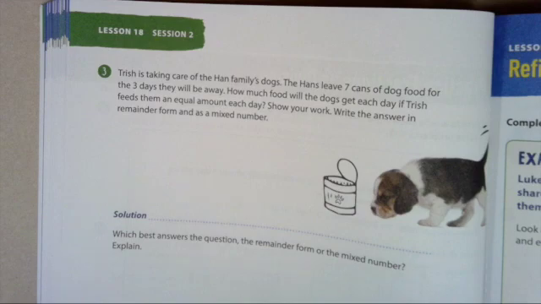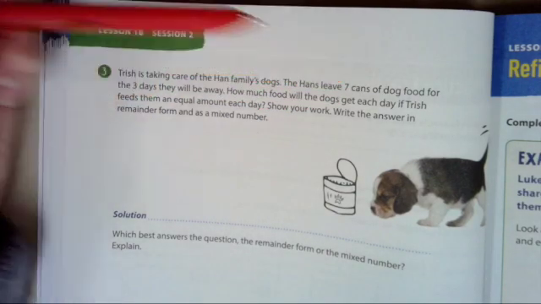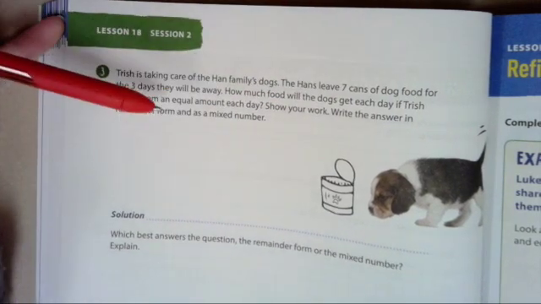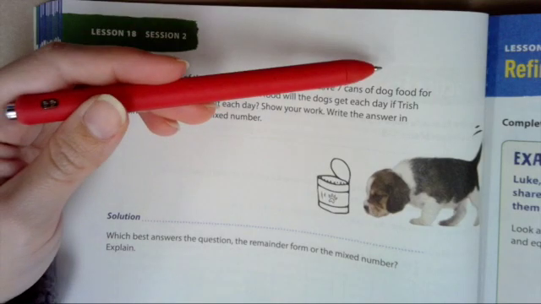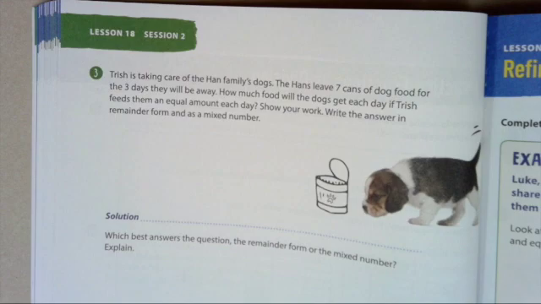Show your work, write your answer in remainder form and as a mixed number. So, we have food and we have days. Are we taking the food and splitting it up among the days? Or are we taking the days and splitting it up among the food? You're going to take the food and split it up with the days.